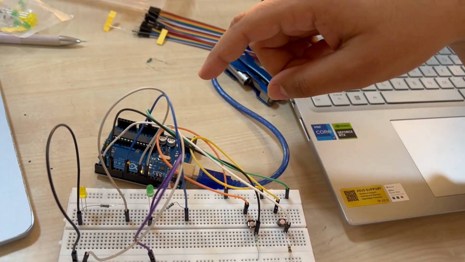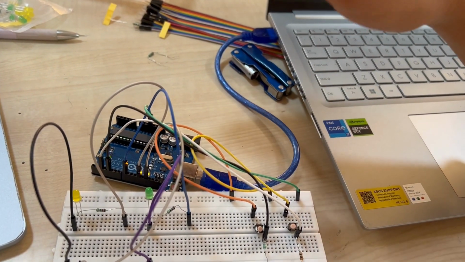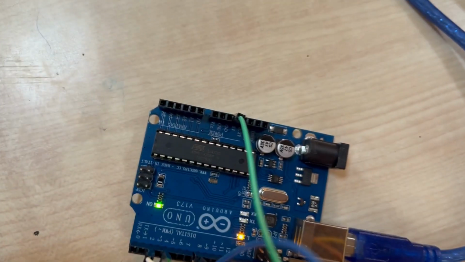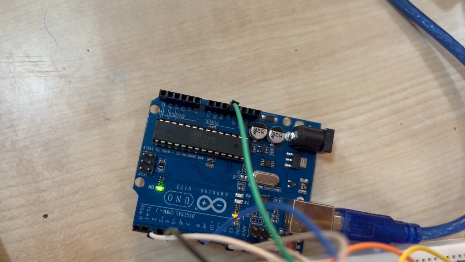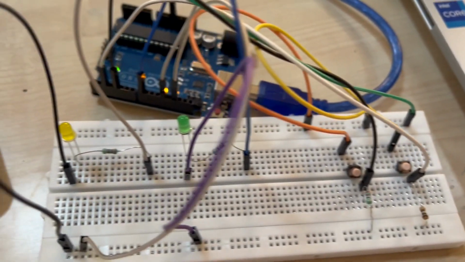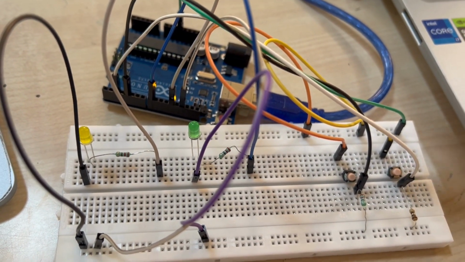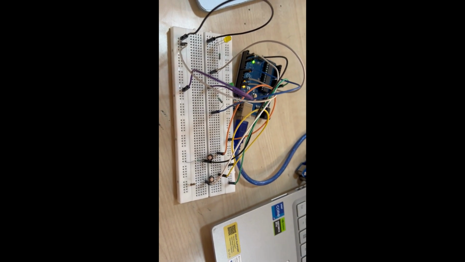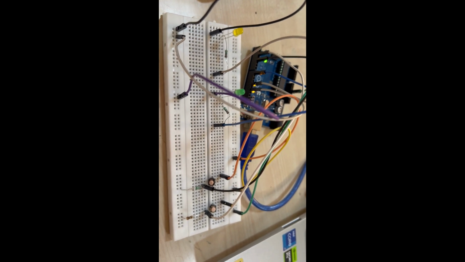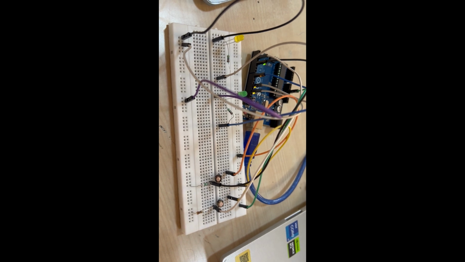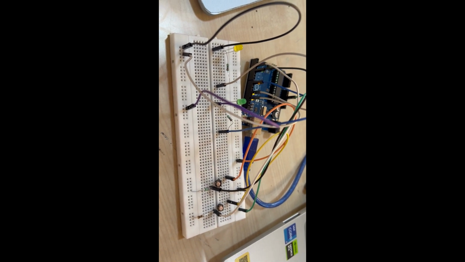Here we can see that I have connected LED1 to pin number 8, and LED2 to pin number 12. Here you can see pin number 12. In this setup, each button controls one LED. When a button is pressed, the Arduino receives an input signal and turns the matching LED on. This shows how we can connect inputs and outputs in Arduino to control things easily.